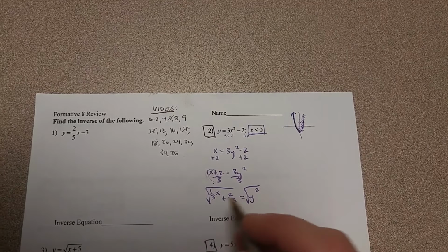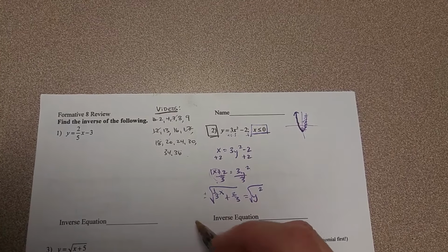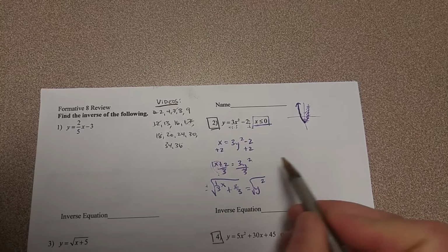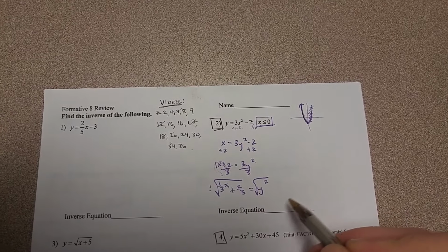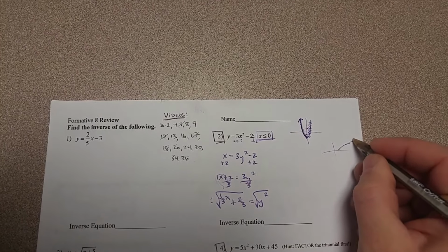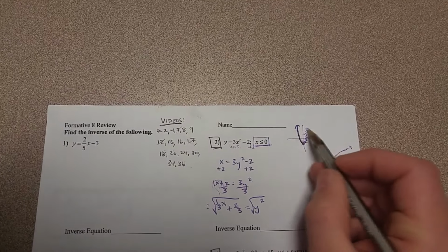Technically, when we take the square root, we would put a plus or minus out here. And so we'd have one square root graph that goes one way, this way, and one that's reflected, that's negative, that's reflected vertically, and it goes this way. So if we were graphing it, we'd have one that's kind of going that way, like a normal square root, and then the negative one would be going that way, and that would create that whole parabola.